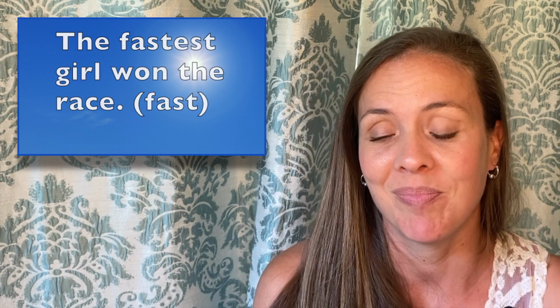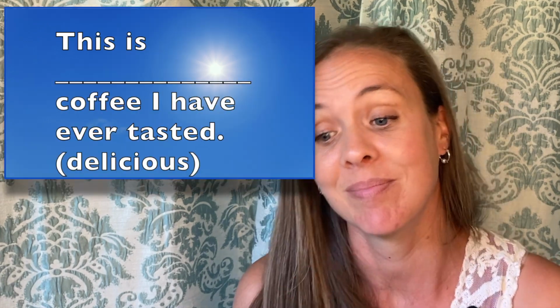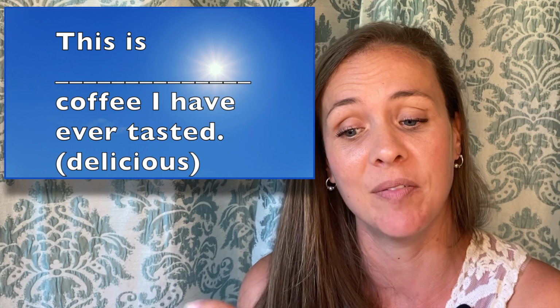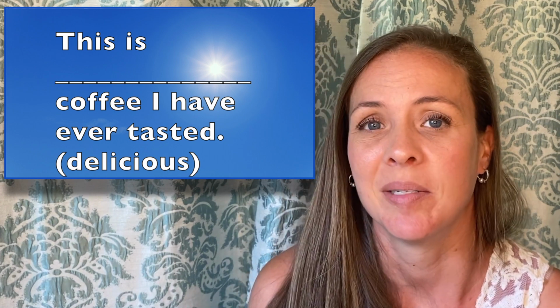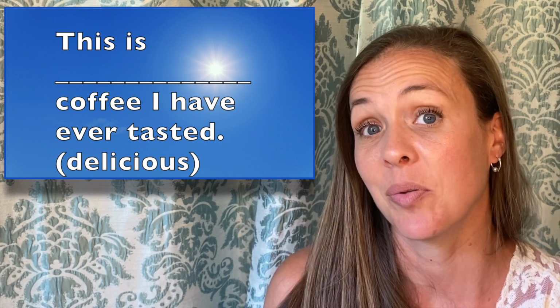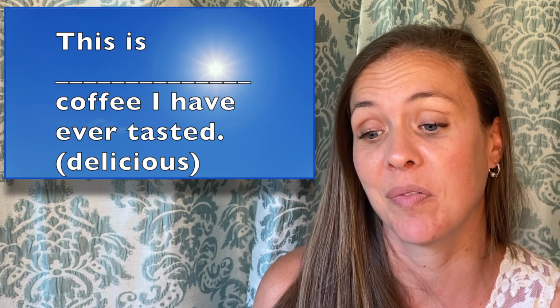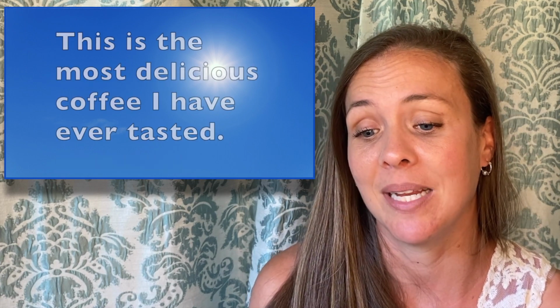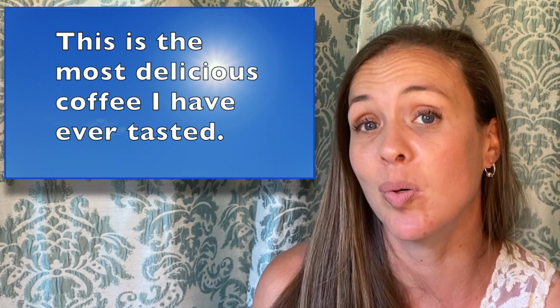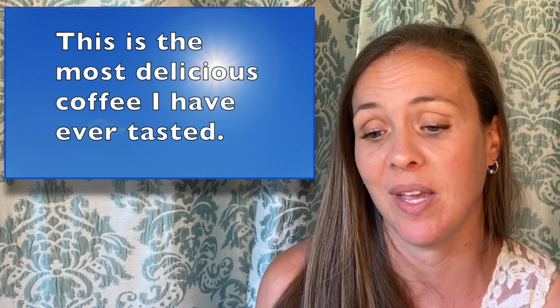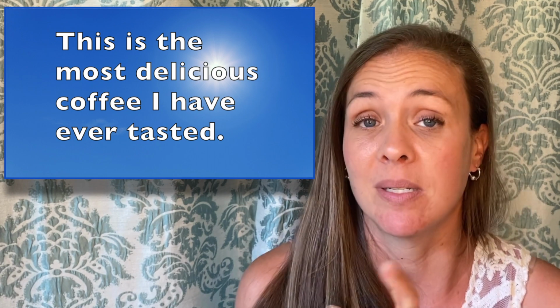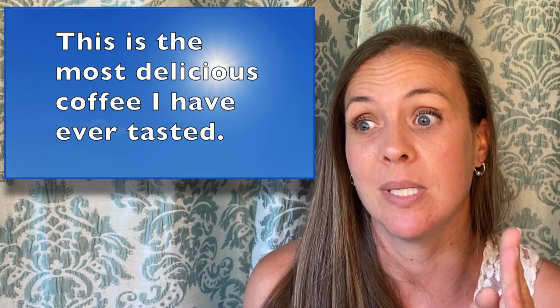Number 2, this is blank coffee I have ever tasted. So this is another superlative. So I would say, this is the most delicious coffee I have ever tasted, because delicious is a long word.